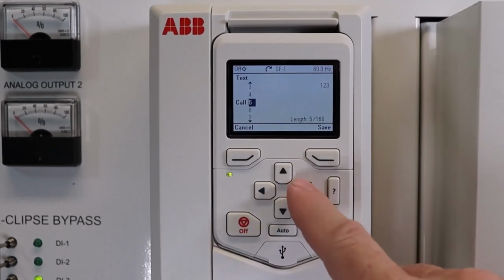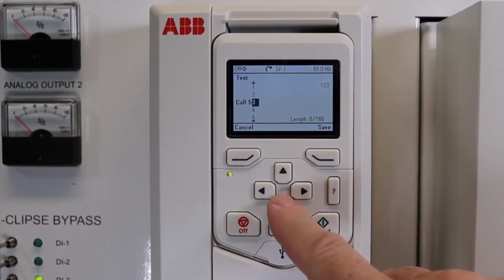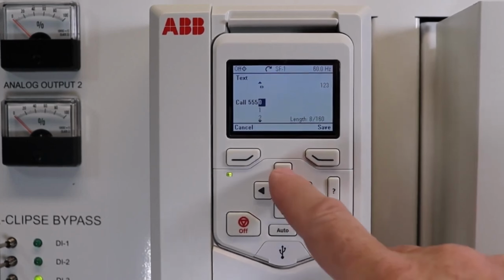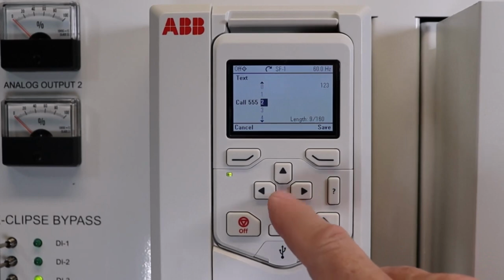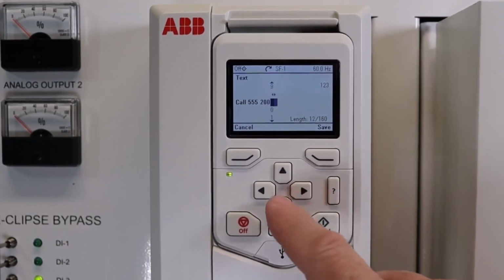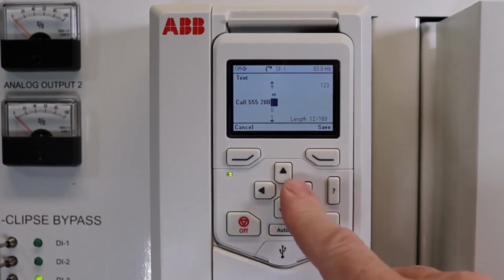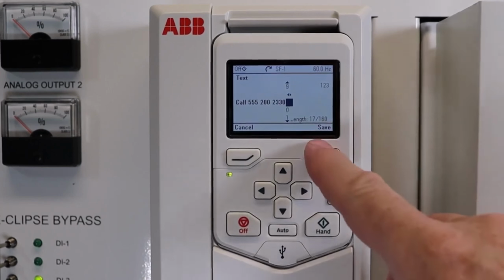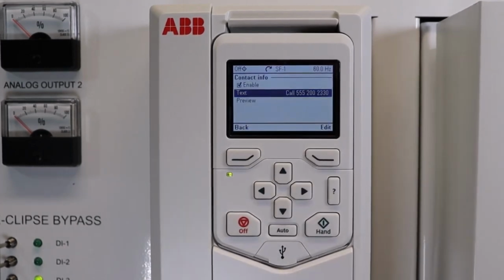We'll put in 5, 5, 5, a space, then 2, 0, 0, and a space with the right arrow. Then we'll put in 2, 3, 3, 0. So we'll save that. That will be the call number.